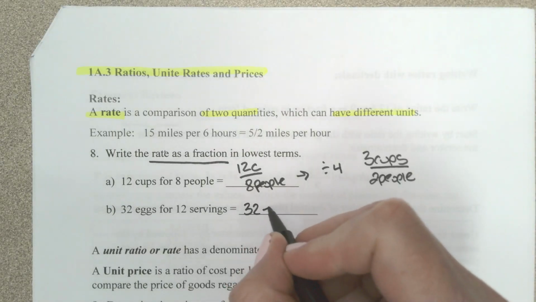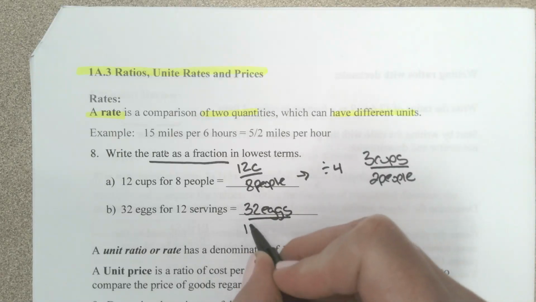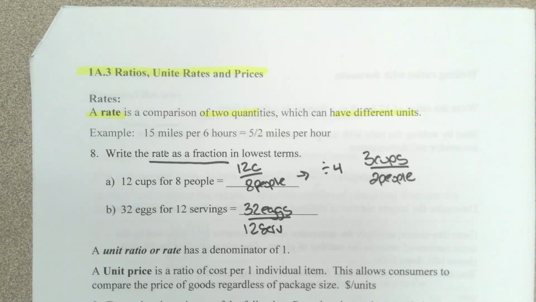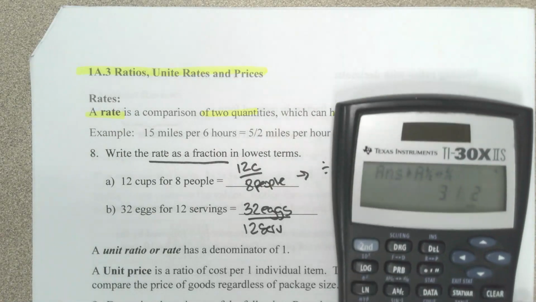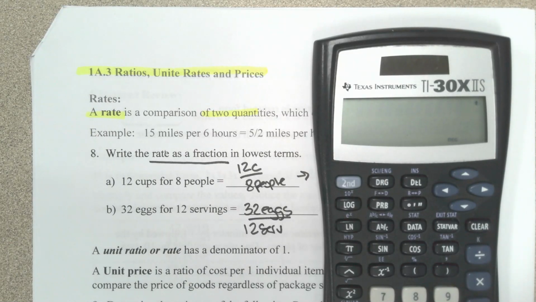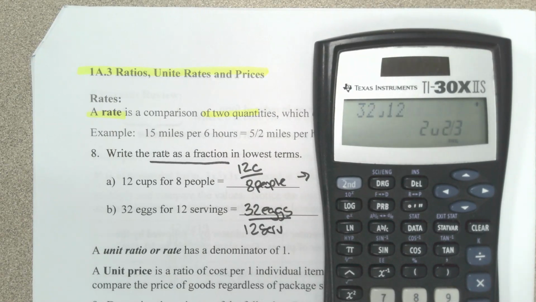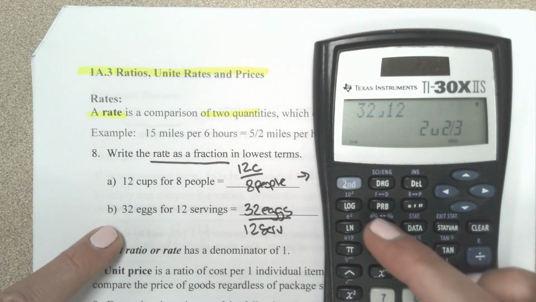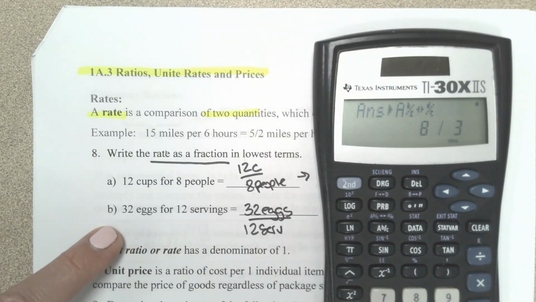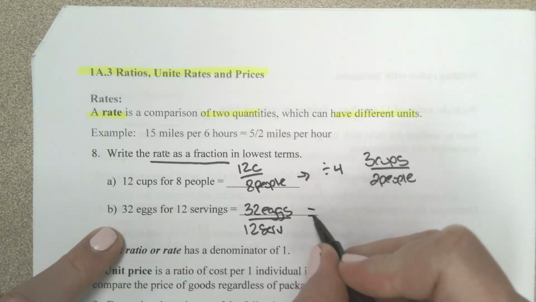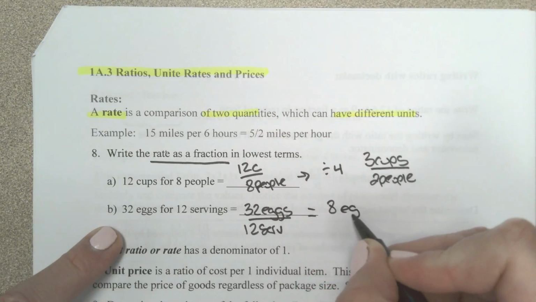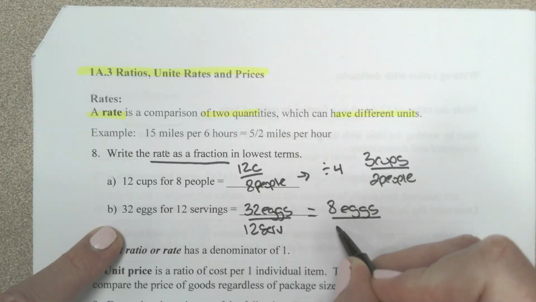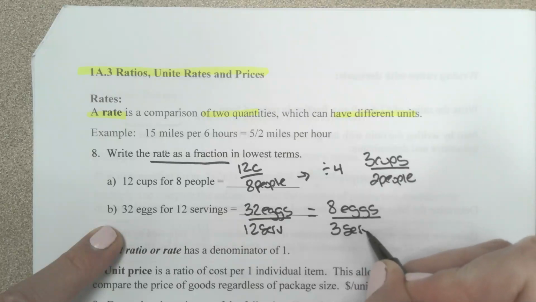We want 32 eggs for 12 servings. So if you just start off 32 ABC 12, hit your equal button. So that's 2 2/3, but you need to convert that to a fraction. So I go second ABC, hit the equal button, and that reduces down to 8/3. So I have 8 eggs for 3 servings.